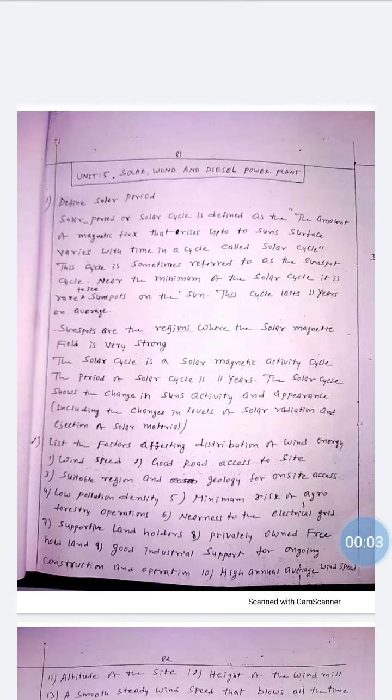Good evening, everyone. Today is the fifth unit, that is solar, wind, and diesel power plant. So, first is the definition of solar period.